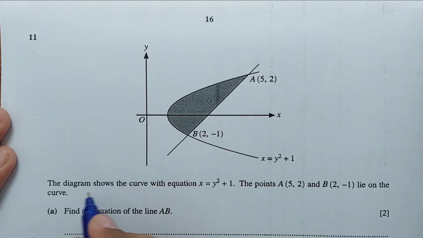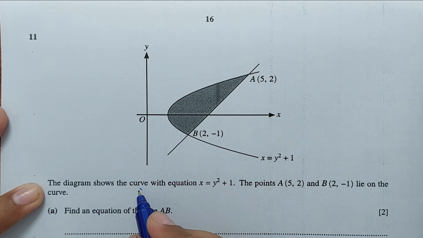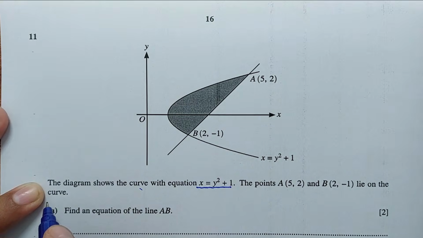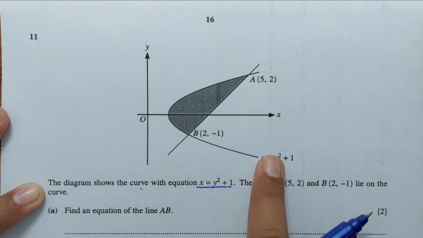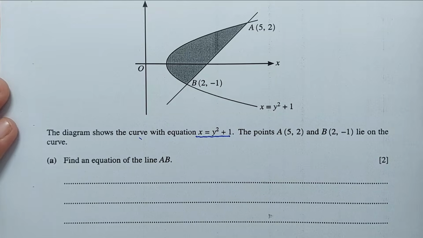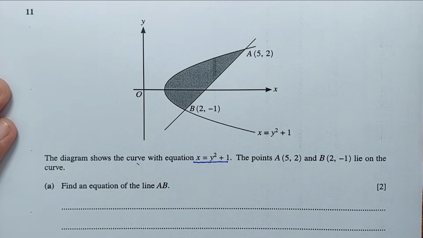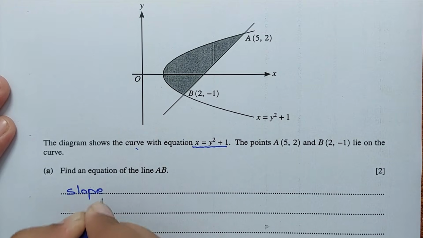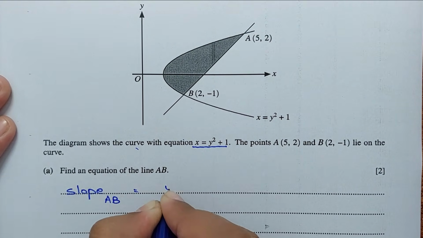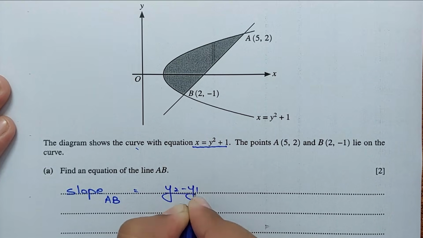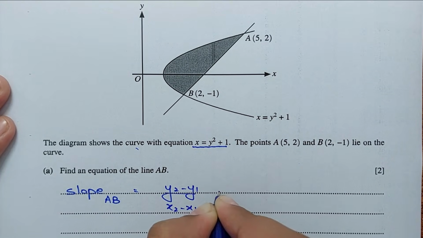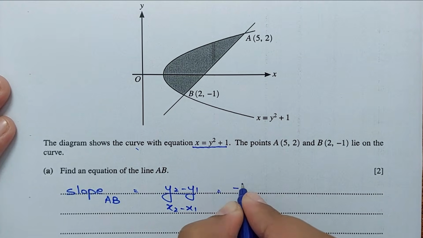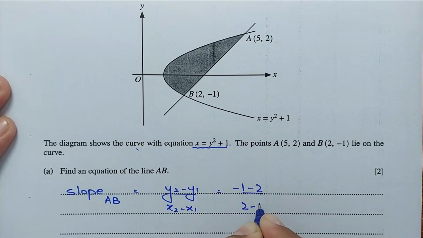Question number 11. The diagram shows the curve with equation. We have been given the equation of the curve and the points A and B lie on the curve. Part A, find the equation of the line AB. To get the equation of the line AB, the first thing is we need to find the slope, or gradient, of AB, which has the formula y2 minus y1 over x2 minus x1. So for A and B, y2 minus y1 is minus 1 minus 2, and x2 is 2 minus x1 is 5.